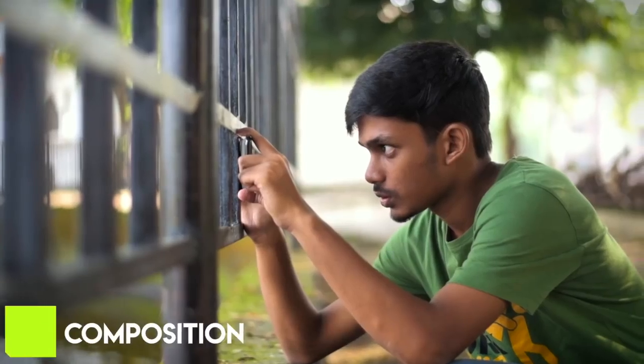The next thing is composition. Now it doesn't matter what camera you're using, what lens you are using, what mobile phone you are using.